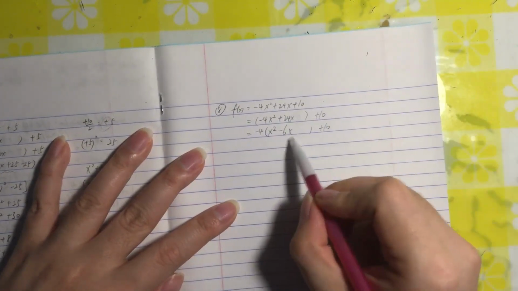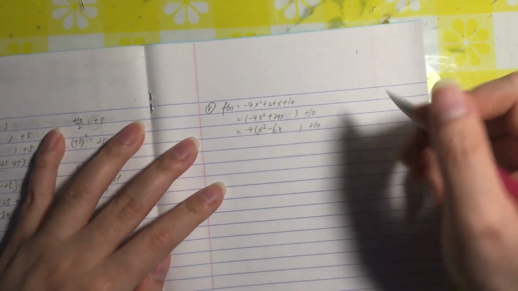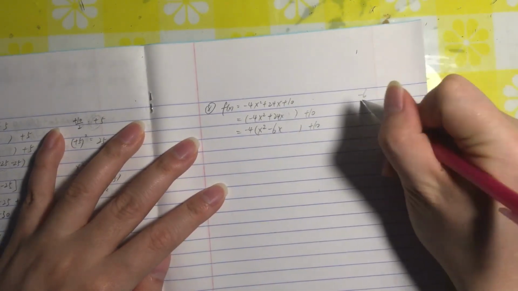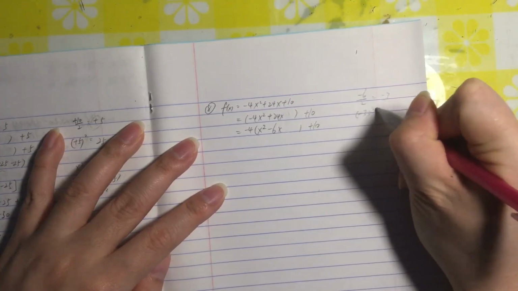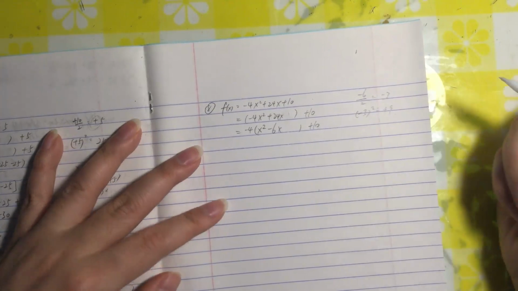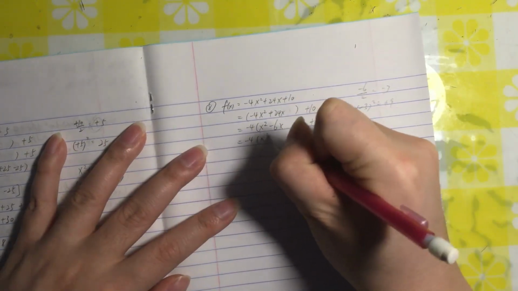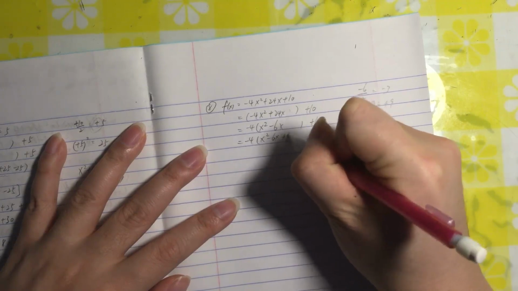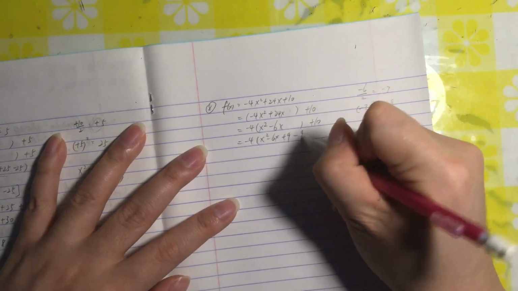Next, try to add a term here to make this a perfect square trinomial. So I take the middle number, negative 6 divided by 2, which is negative 3. Negative 3 squared is positive 9. So I can add 9 here to make a perfect square trinomial. But when we add 9, we need to subtract 9 at the same time to keep it in balance.